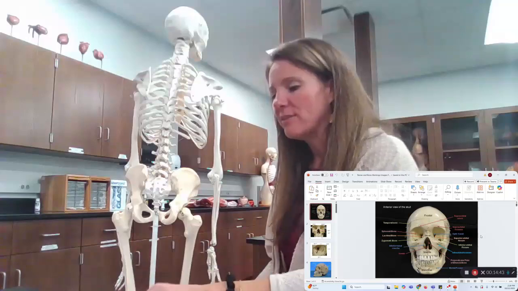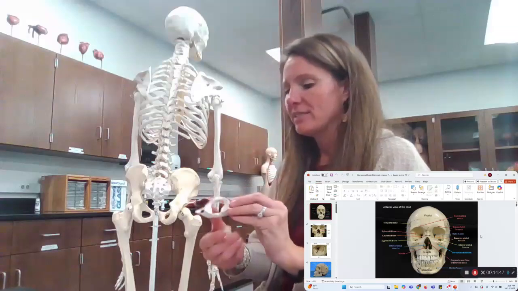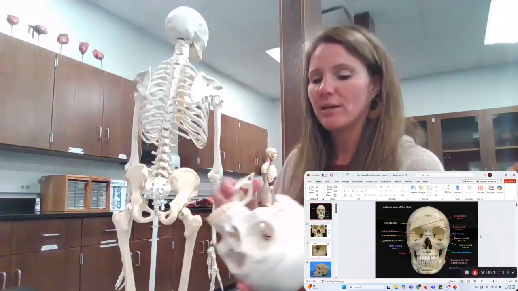Okay, so 7 cervical vertebra. Atlas is the first one. It holds the head up. It has facets, flat places, right, that articulate with the occipital bone. So we looked at that already.